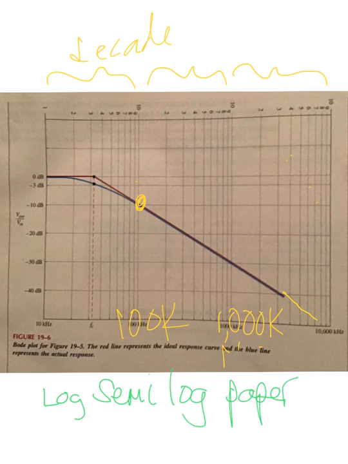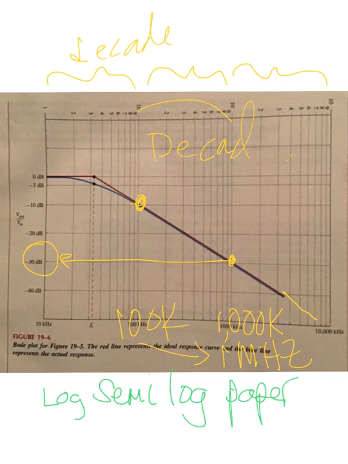That's a megahertz. And so to go from 100K to a megahertz, that's a change of how much? It's a decade, right? It's a decade. I want you to take a look at what your dB reading is here and what your dB reading is here. What's the difference between 30 and 10?